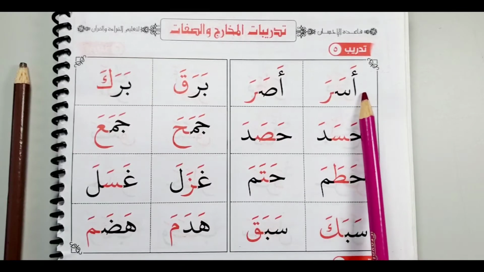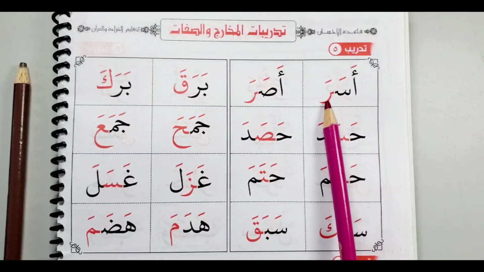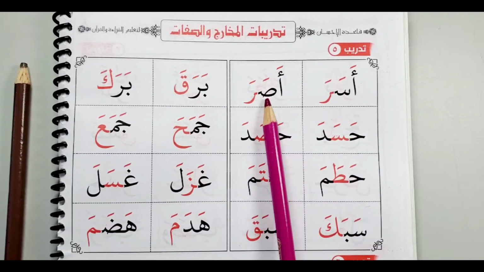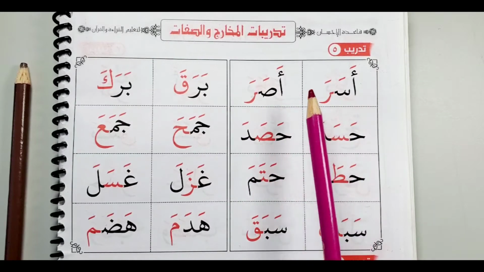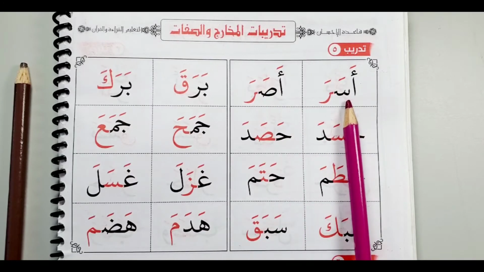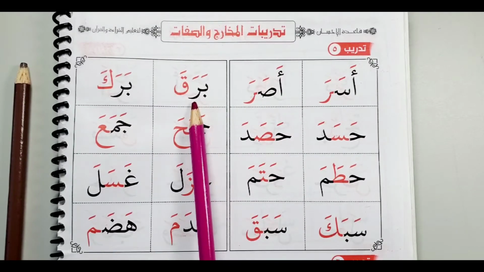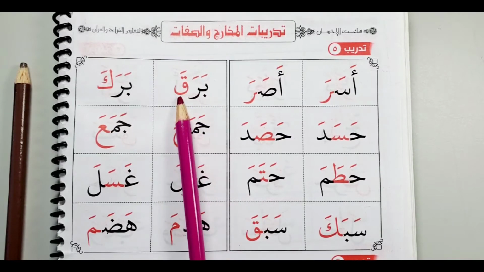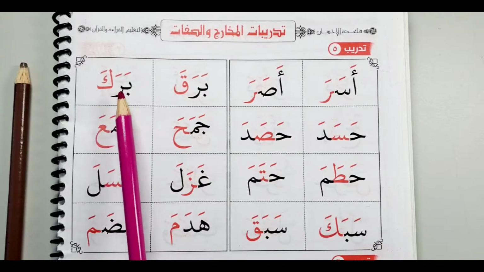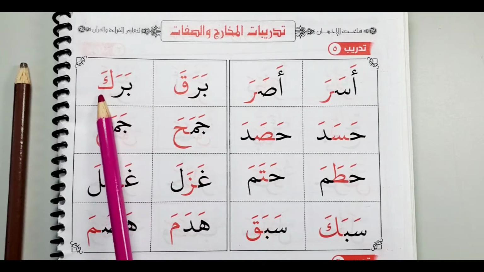We have asara, asara, al-sara, al-sara. So we have sa and sa, as-sa and as-sa. Okay. Then baraqa, baraqa, baraka, baraka, baraqa, baraka.